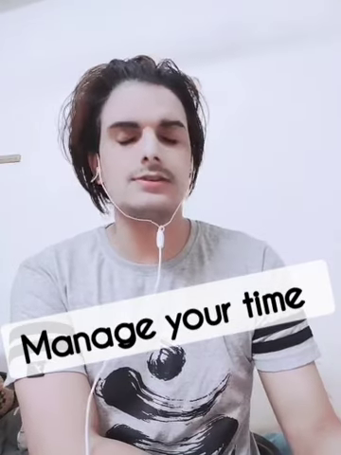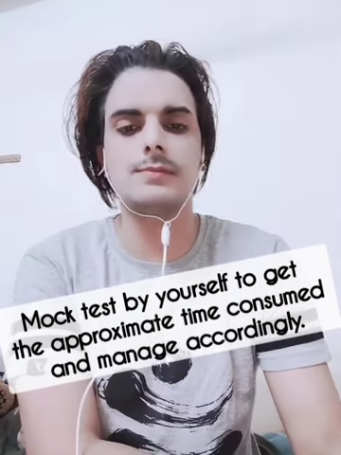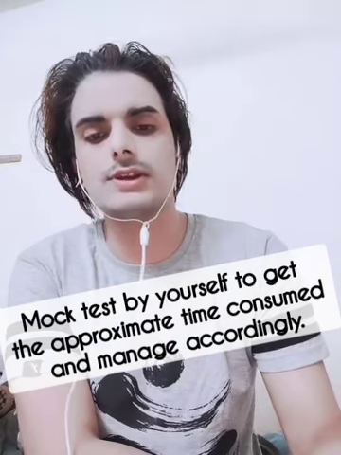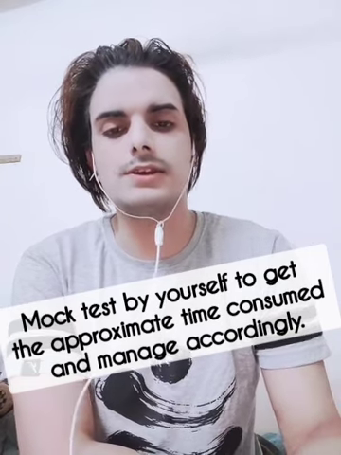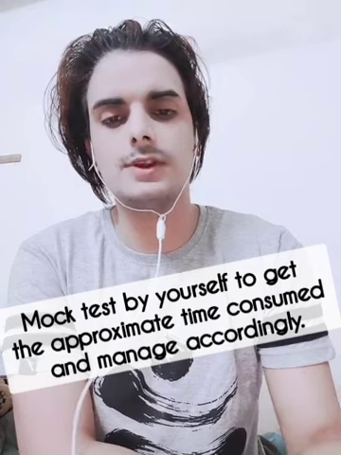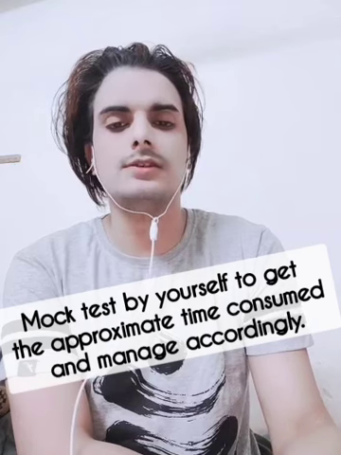Now you might be asking what if we get stuck in section A or section B. Section B can be time consuming as well. But before your exam starts, you can give yourself a mock test. Download one or two sample papers from the internet and go through them as you would in the examination. If you practice that, you will get an idea of how much time you need in section A and how much time you need in section B. After doing that, that will be your strategy.